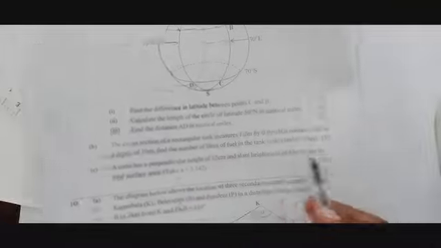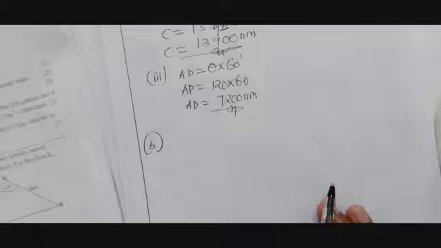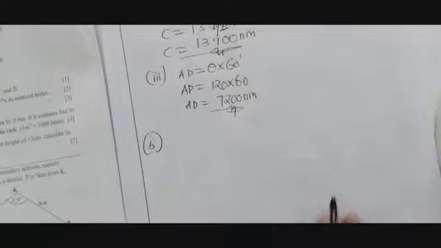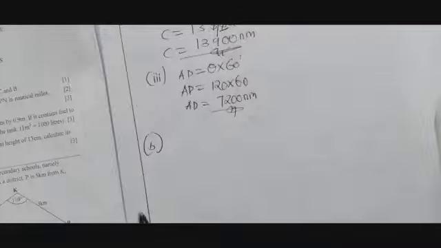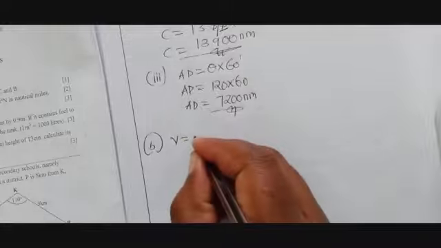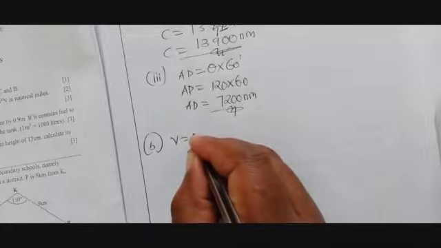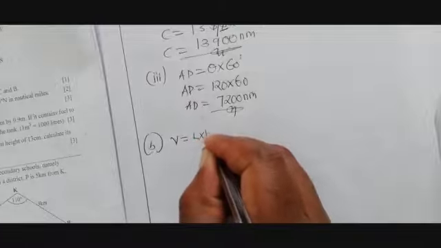So, first we need to find the volume, all right? The capacity of the tank. So you say volume is equal to L times B times what? Height.